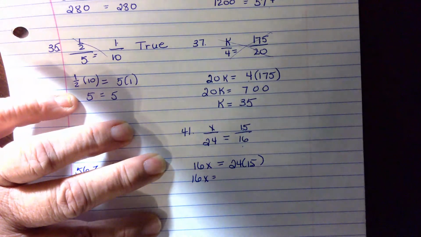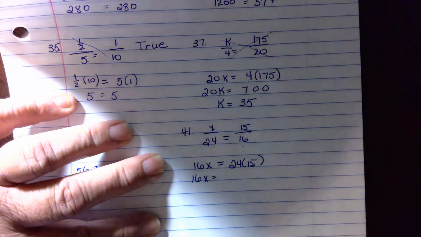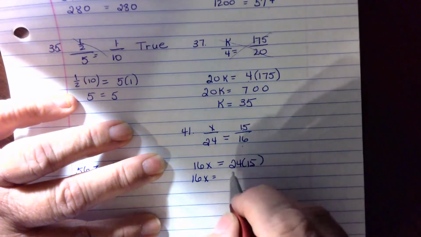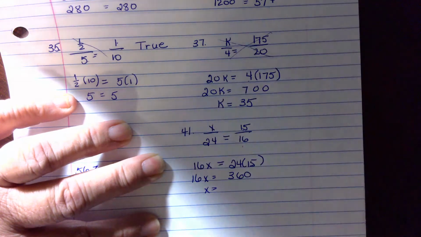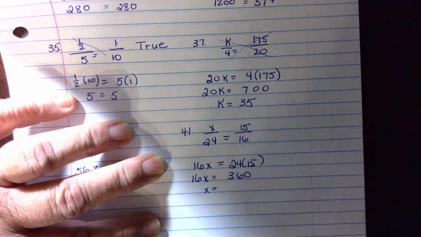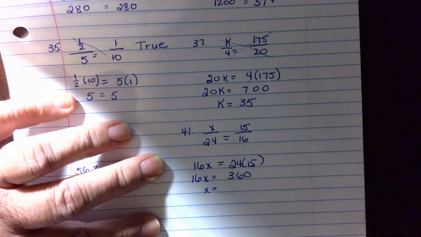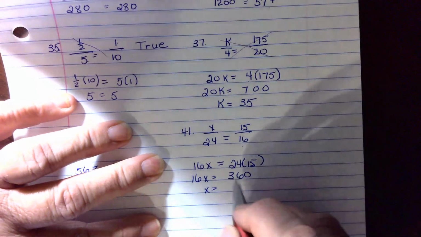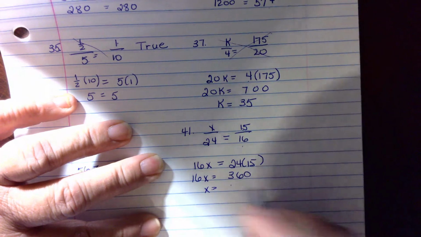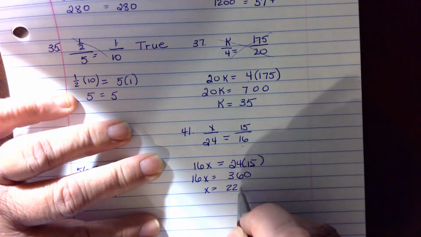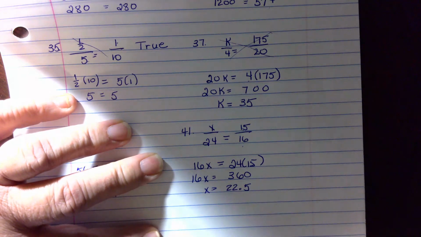And 24 times 15 is 360. So I'm going to divide both sides by 16. And 360 divided by 16 is not a whole number. So if you wrote it as a decimal, it would be 22.5.